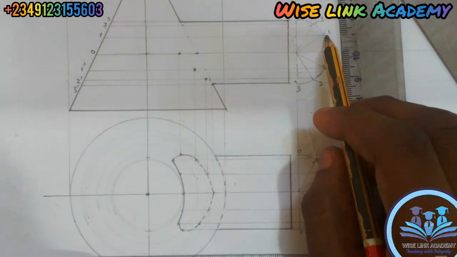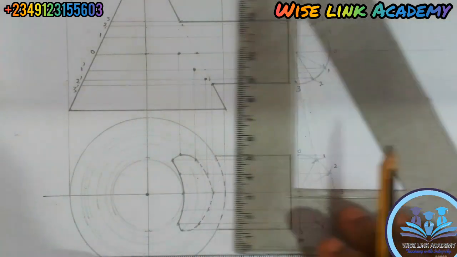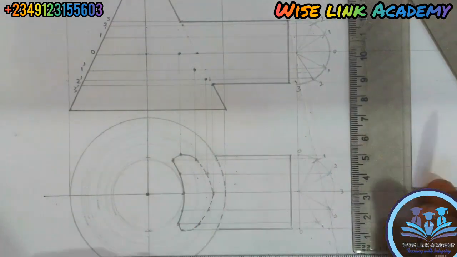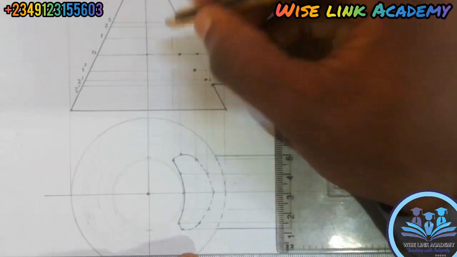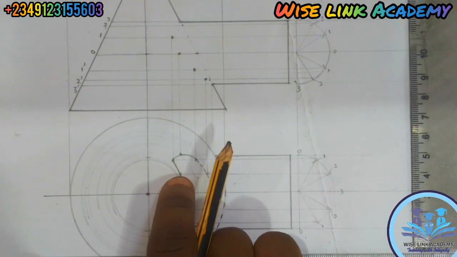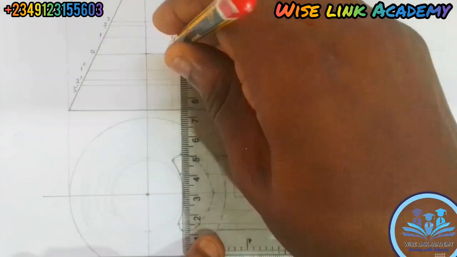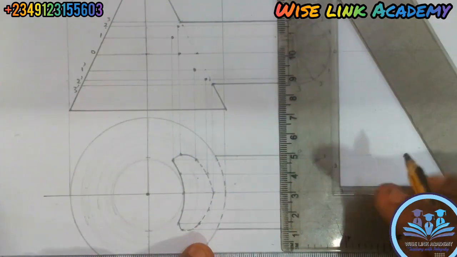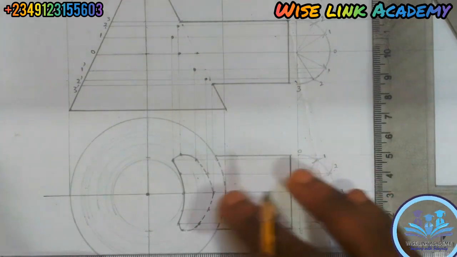1 again. My point 1 with my point 1, where is it? This is my point 1 again, from here to here. Alright. We come to this point here and extend it to point 1. We're having it here. Point 2 touches this place. Alright. Take it, point 2, extend it upward, touching this place. Likewise, point 3. 3 is touching this point.